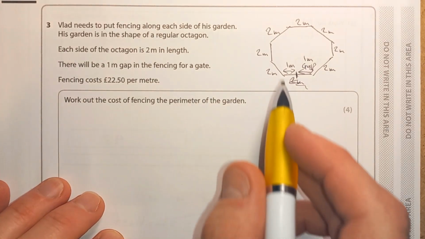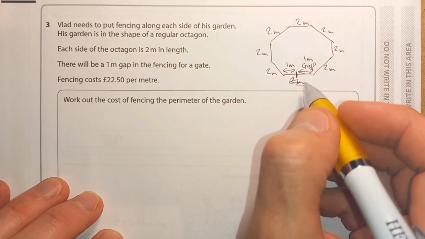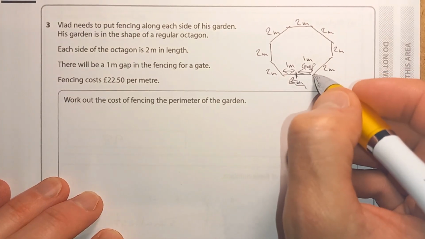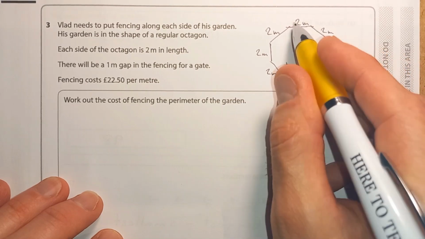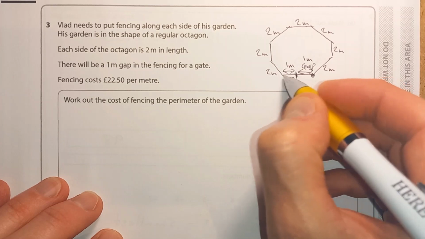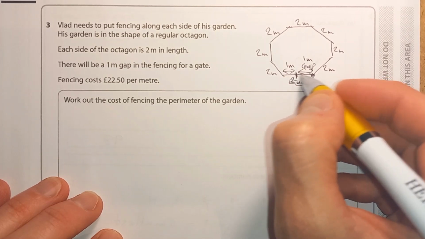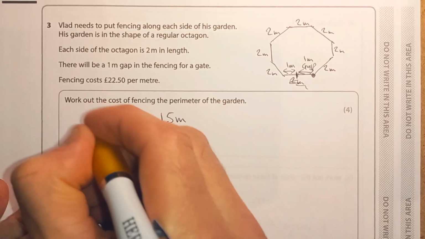So we want to know how much fencing we have got all the way around. So we've got our gap here. So maybe if we start from here, we've got 2, 4, 6, 8, 10, 12, 14, and 15, because we're not going to be using the gap. So we've got 15 meters.